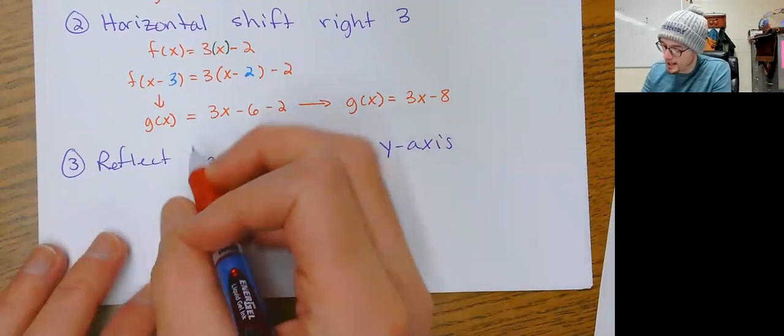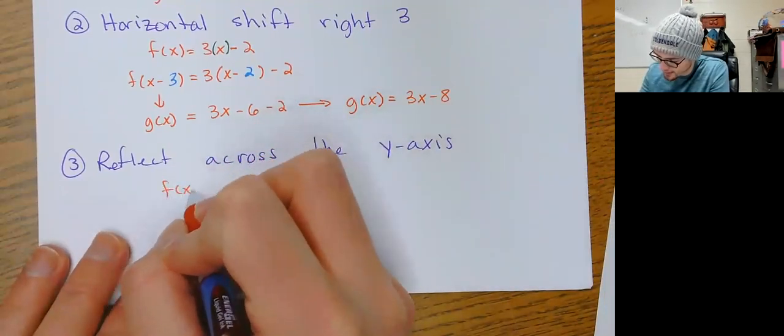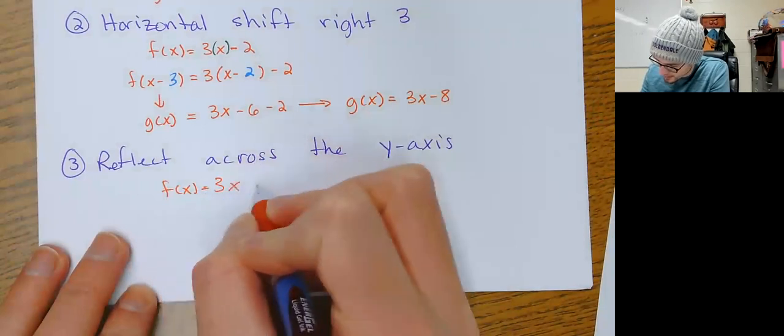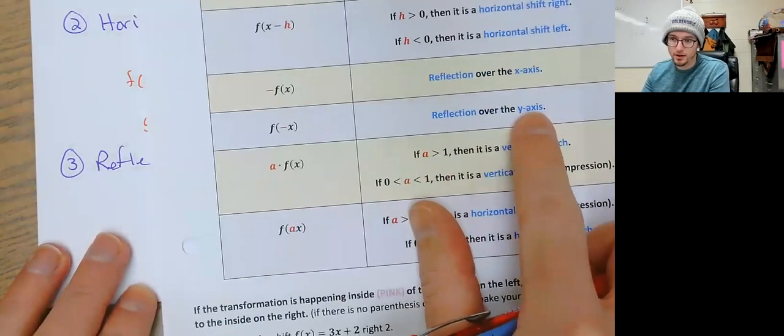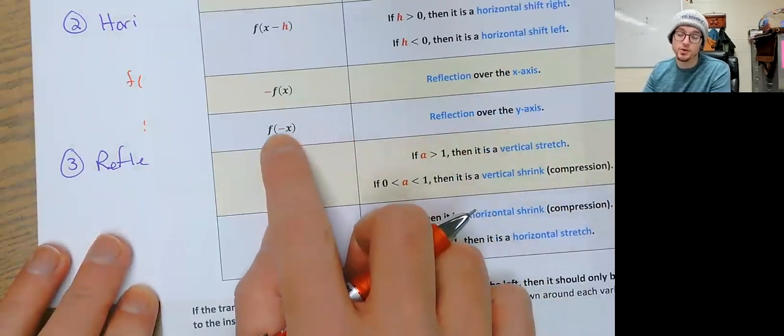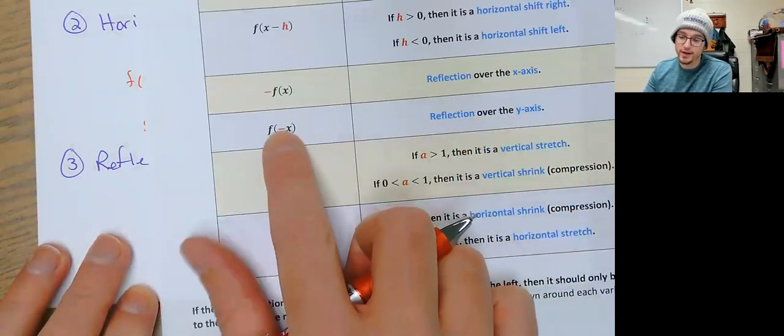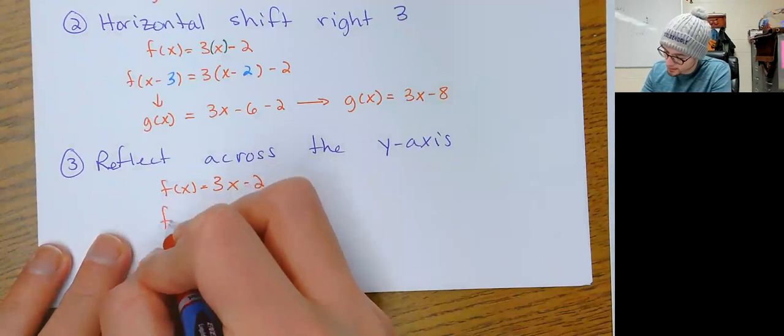Reflection across the y-axis. So we're going to start with f of x equals 3x minus 2. Okay, y-axis. Ooh, that's on the inside also. It's happening specifically to the variable only.